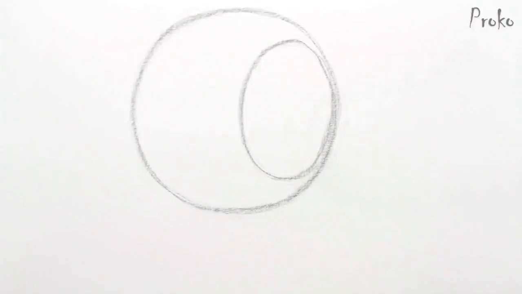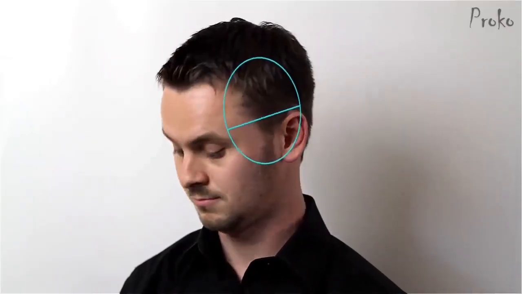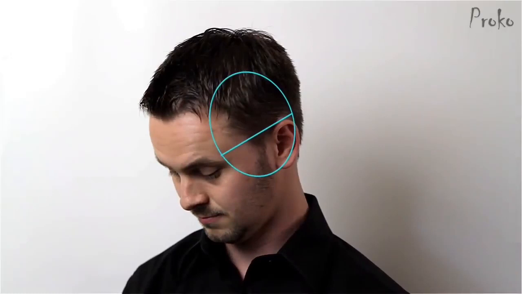Indicate the left and right turn of the head by the width of the oval. Now we need to find the up and down tilt. This is indicated by an angle along the side plane. If the head is tilted up, the angle will point up, and if the head is tilted down, the angle will point down. The degree of the tilt will determine how steep to make this line.